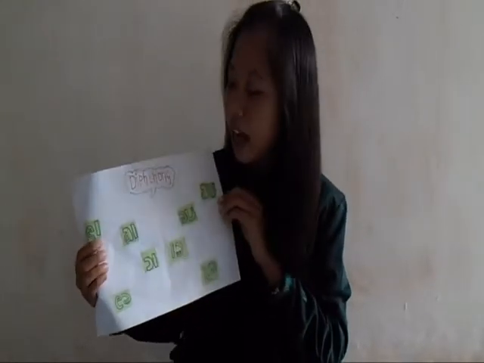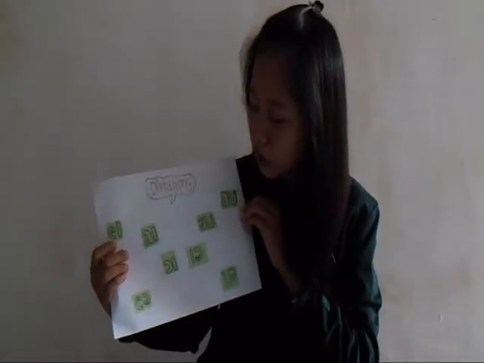And for diphthong, a diphthong is a sound which is made by gliding from one position to another position, and it is represented by a sequence of two letters. The first is showing the starting point, and the second is indicating the direction of movement. And this is the example of diphthong.